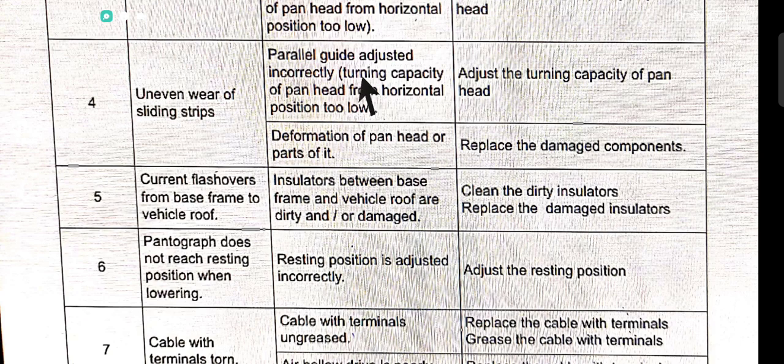So here is the first cause and rectification. Here is the cause written and here is the rectification which has been written over here. So what can be the cause for that? Parallel guide bar is adjusted incorrectly, or turning capacity of pantograph pan head is too low. So in such cases we need to adjust the turning capacity of pan head by adjusting parallel guide bar. And second, deformation of pan head or parts of it.